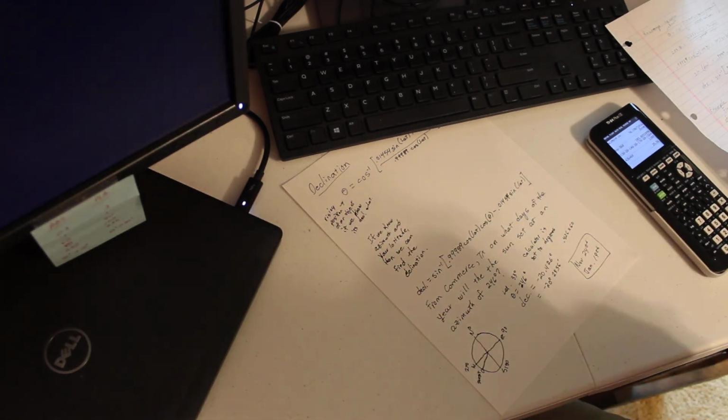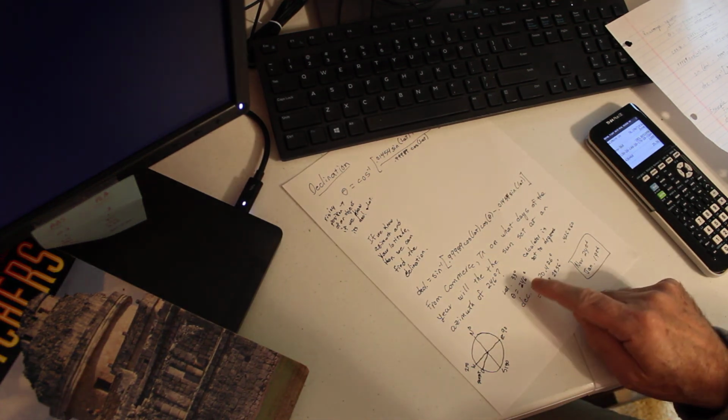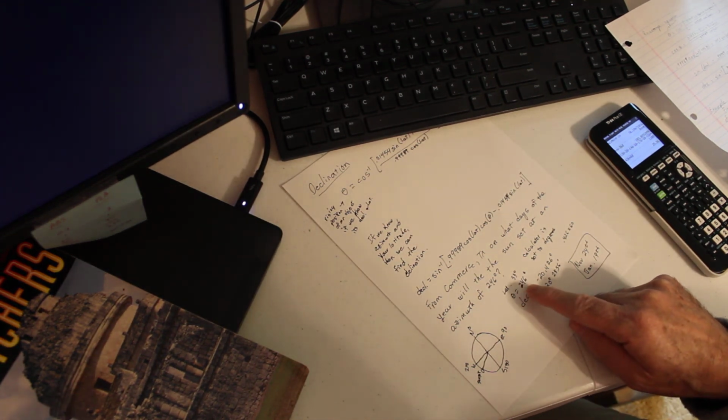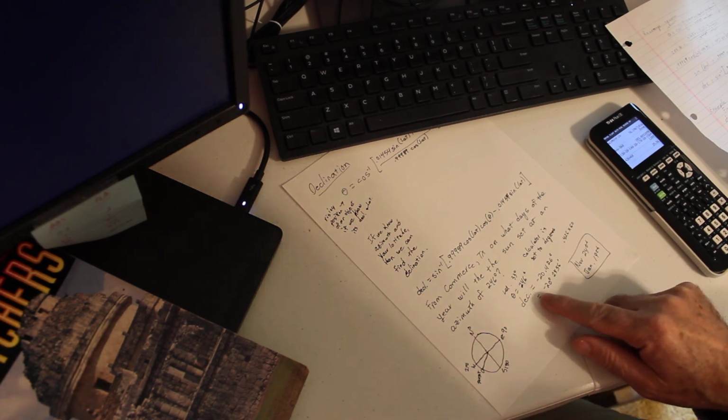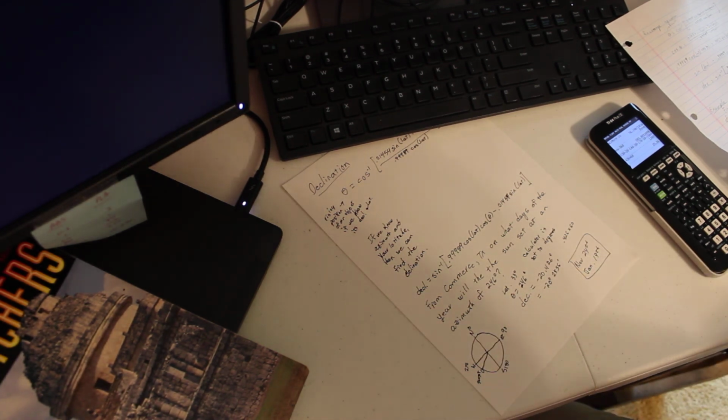So the key is, just like the other ones, make sure you get your latitude and your azimuth angle, plug them into this equation to give you the declination, then look it up in Skywatchers to figure out what day of the year those things will occur on.